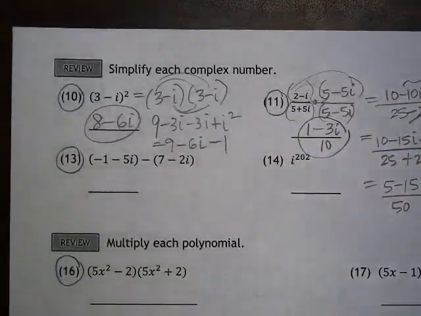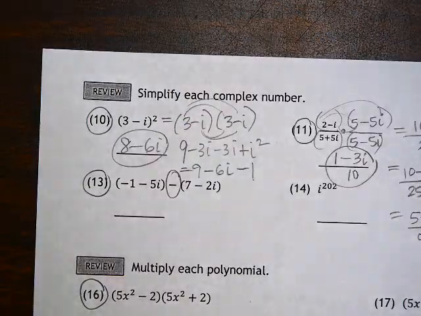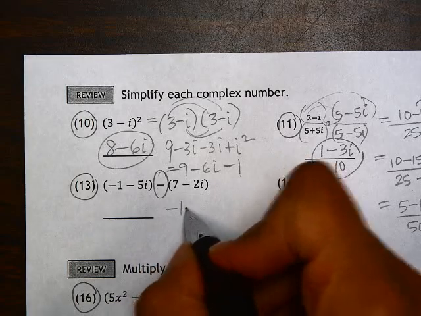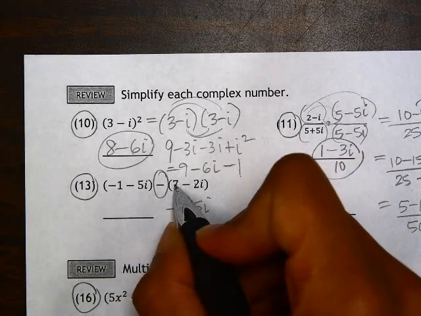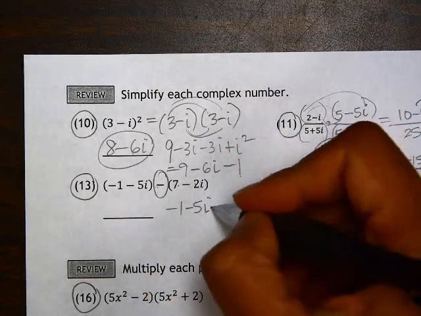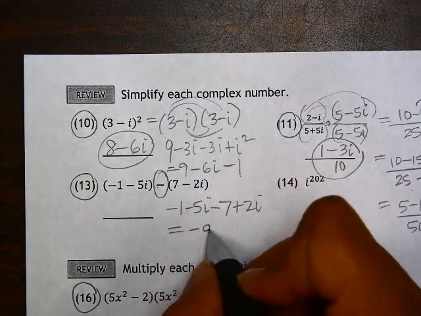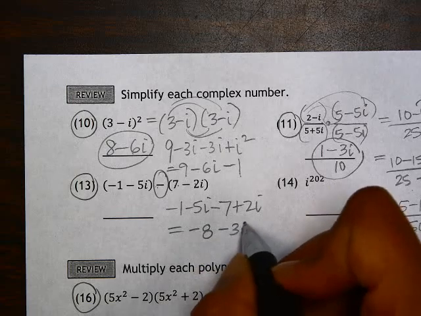All right, number 13 is subtraction. So we are subtracting this complex number minus this complex number. If we rewrite it, we're going to distribute this negative sign to both of these terms. That's negative 7 and positive 2i. Combining like terms, we get negative 8 and negative 3i.